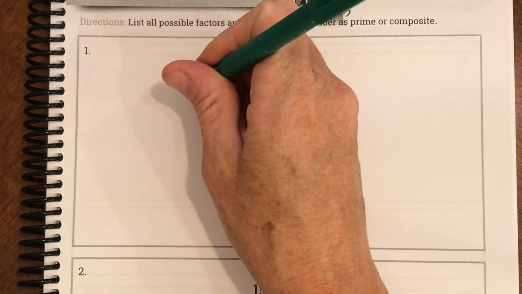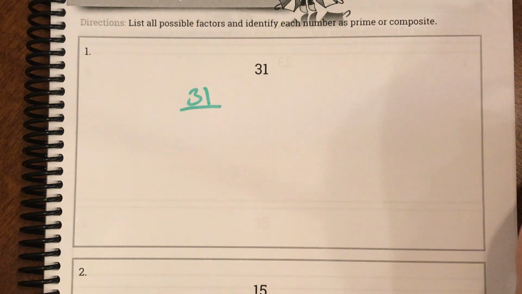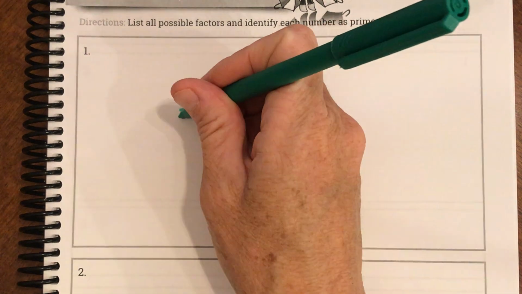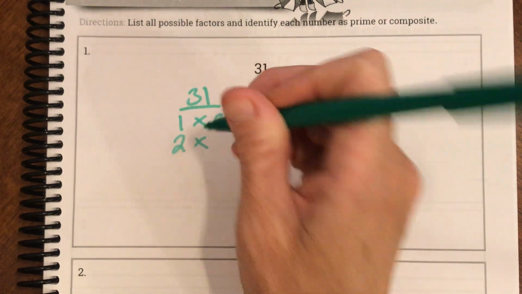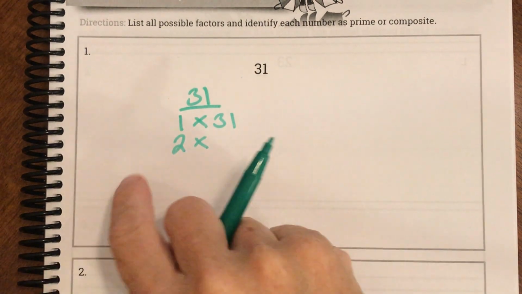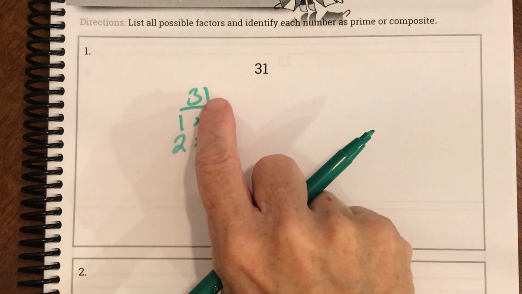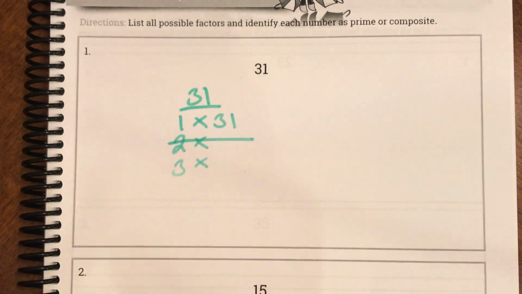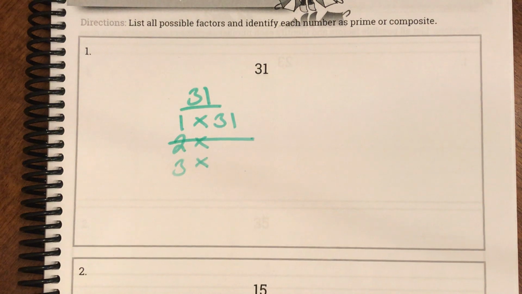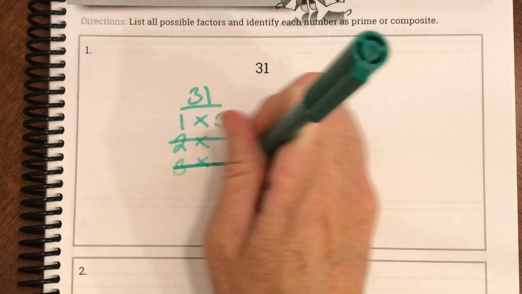Okay, so ours is 31. So, ready? We always start with 1. 1 times 31. 2 times what? I know 2 doesn't work because this is an odd number, so 2 won't work. 3 times what? Well, 3 times 10 is 30. 3 times 11 is 33, so 3 doesn't work.